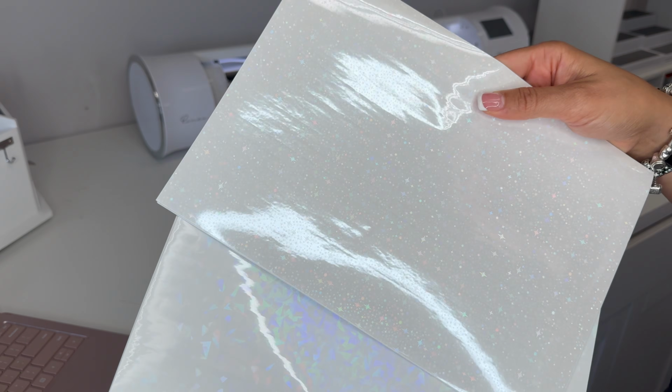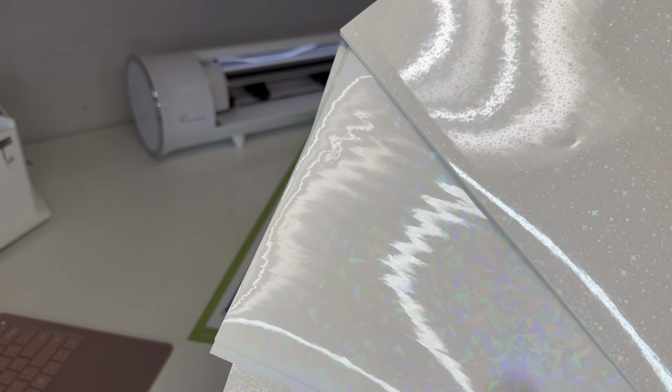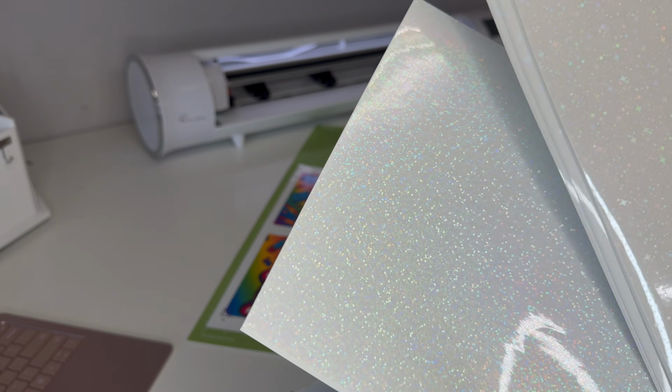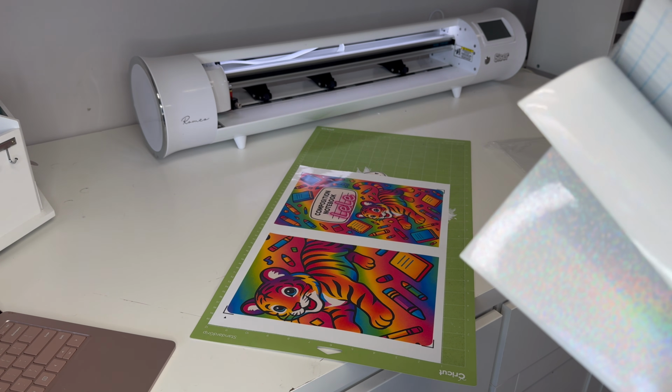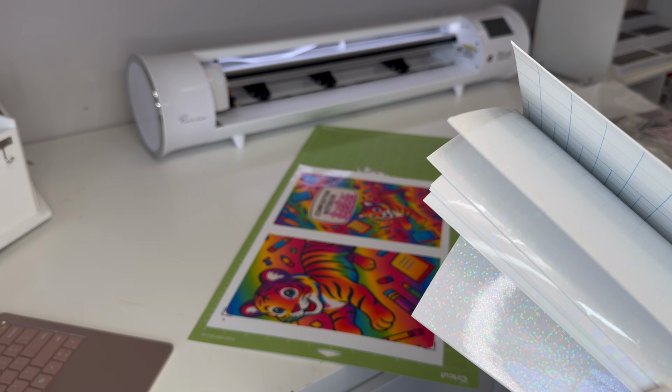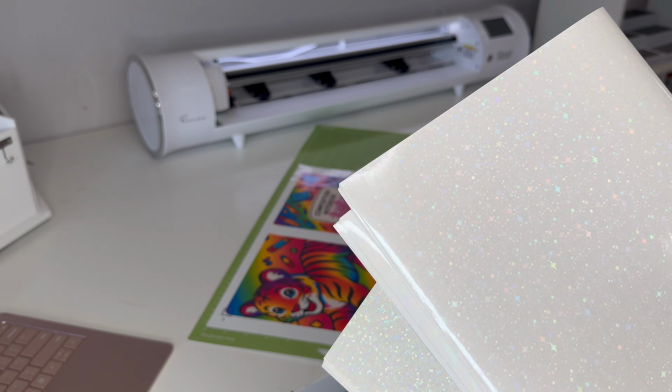So these ones are stars. Hopefully you can see the stars. This is kind of a prism type holographic looking. This one is just plain holographic. And then I think there was one more. I might have used them all. Yeah, I think I used up all the other ones. It was another pattern, but I used it all up. So these are the 3 that I have left.